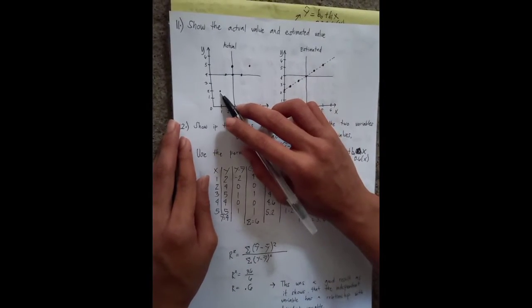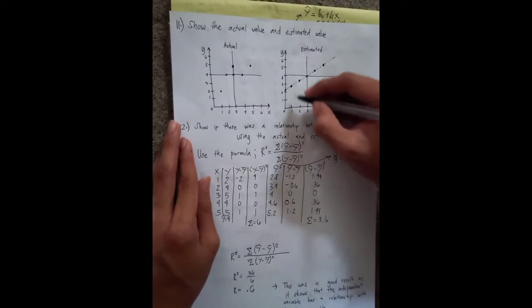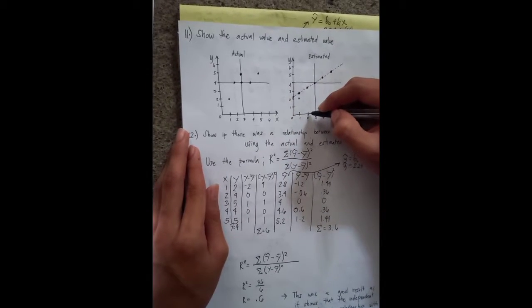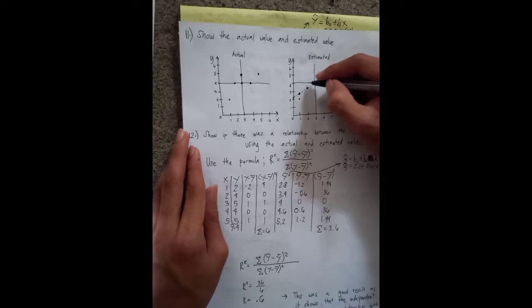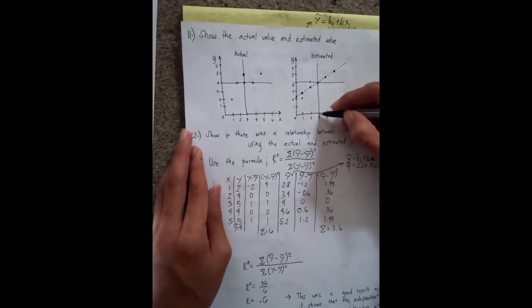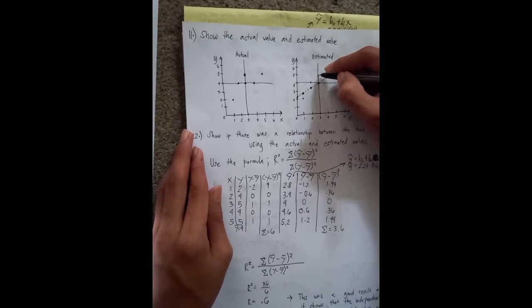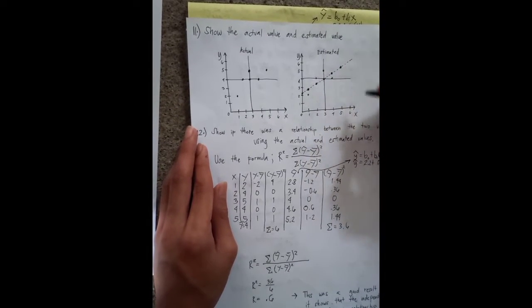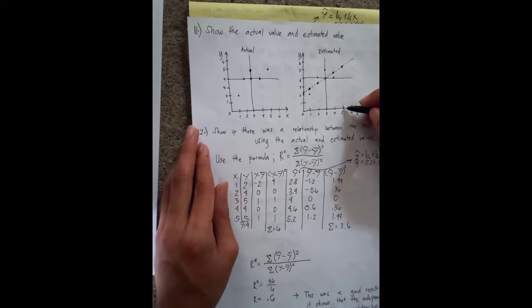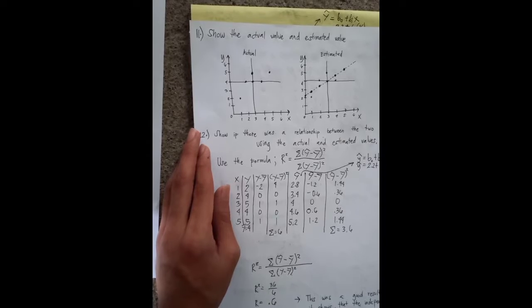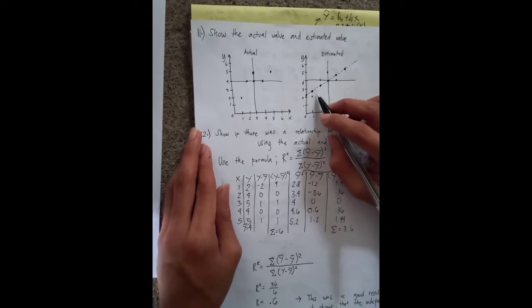For example, these values would be 2.4 here, 3.5, 4 and 4, and 5 and 5 here. So it shows that it has a relationship.